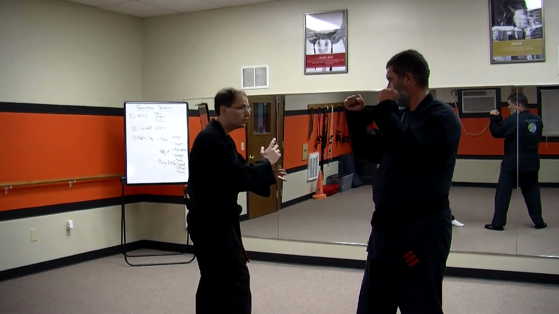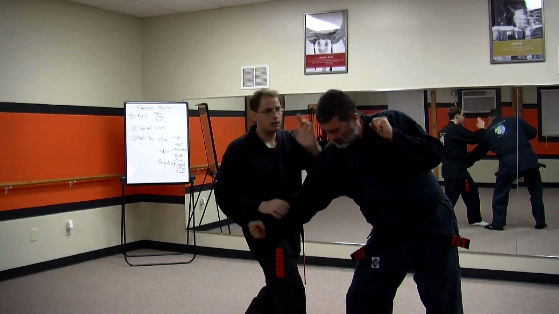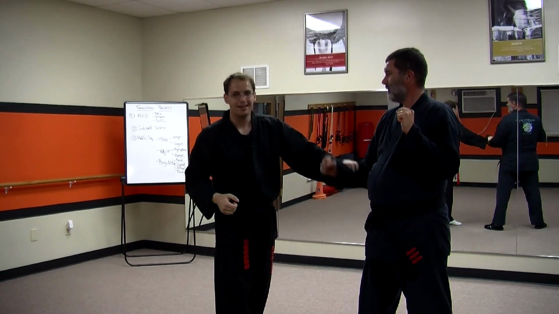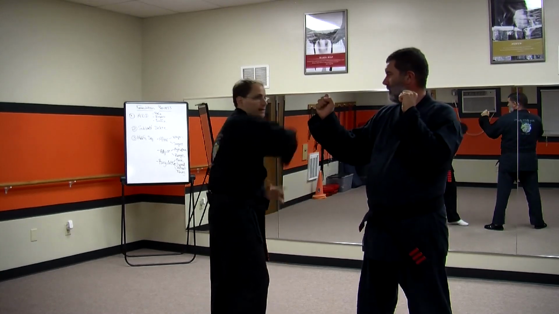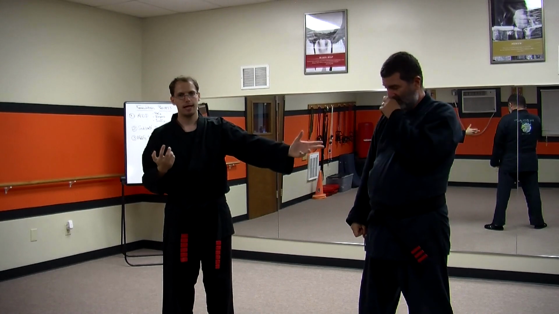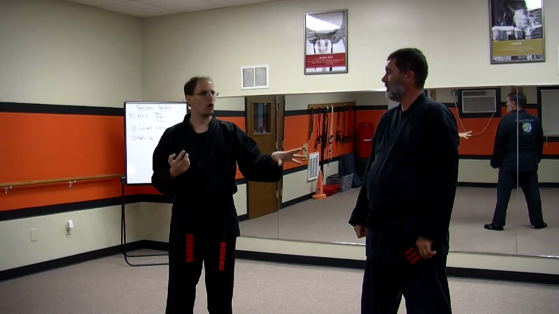On guard, 1, okay, I get that reaction, 1, 2. 1, 2. Now, if he doesn't move, if he doesn't respond, I can just take that hand. 1, 2. Okay? Work on that. That's a great little strategy for sparring.